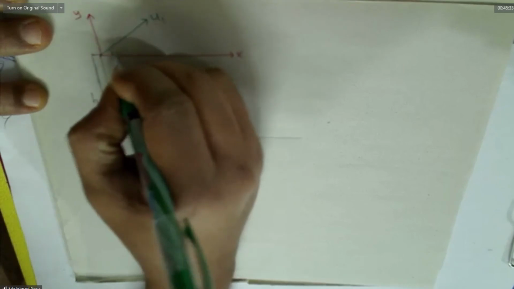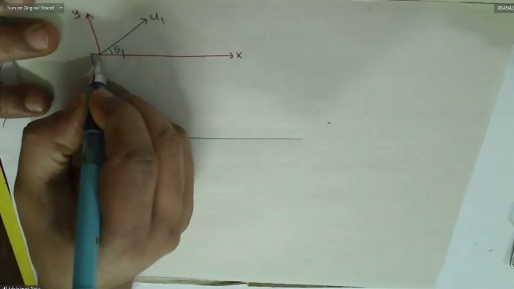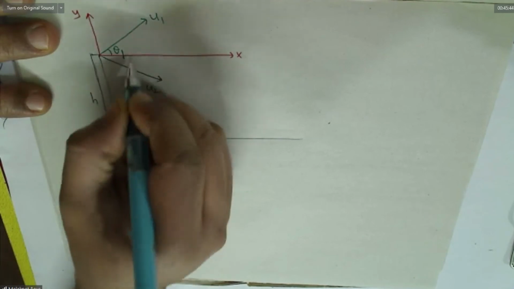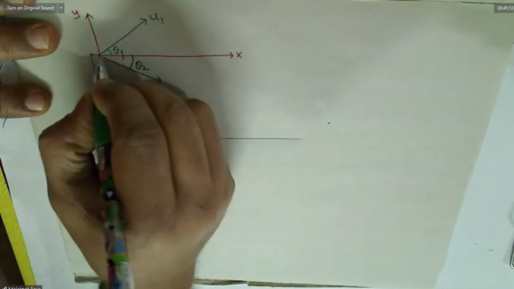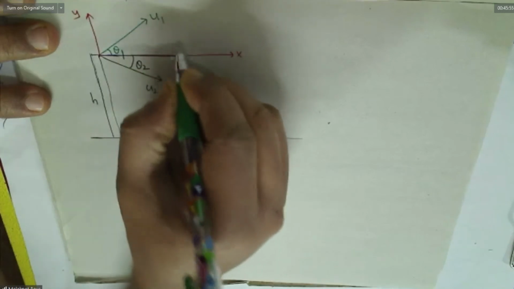Suppose this is u1, this is theta 1. Another particle is thrown like this, and one particle is thrown like this.